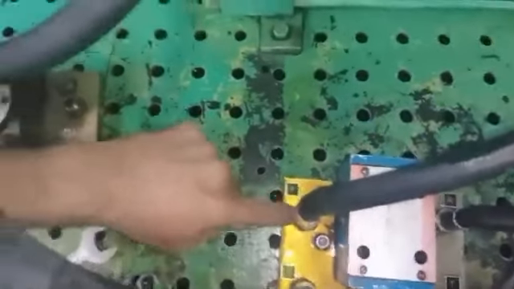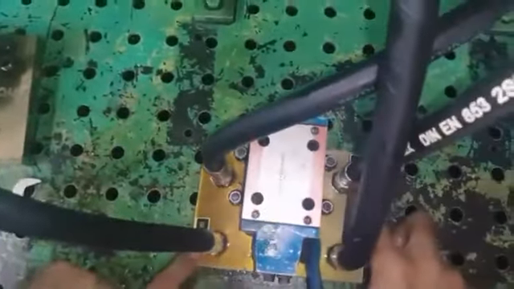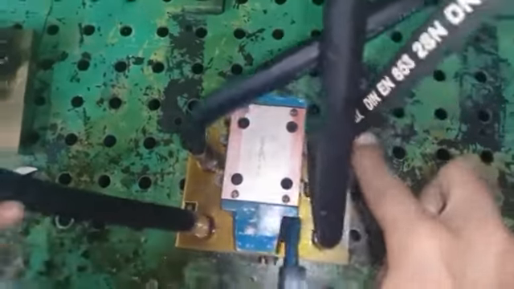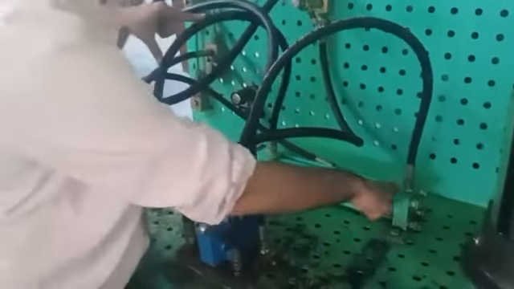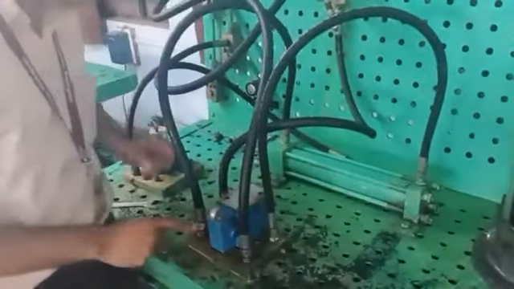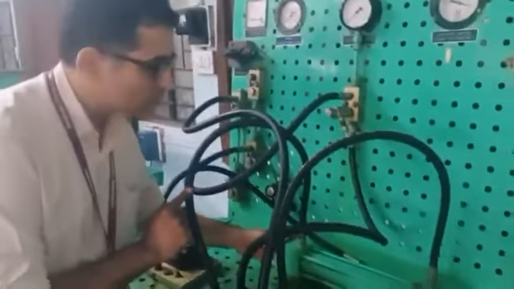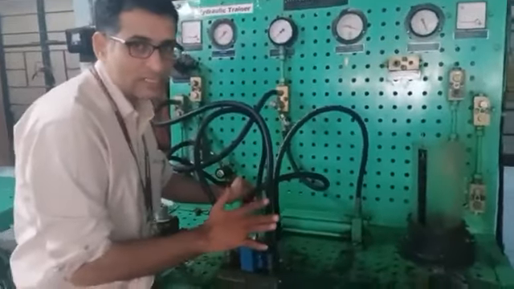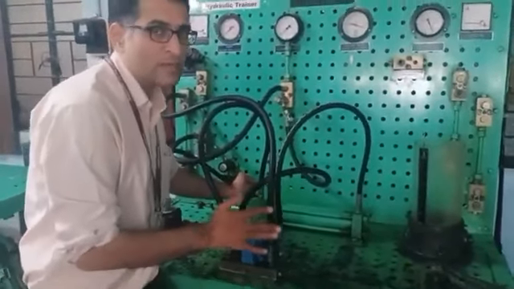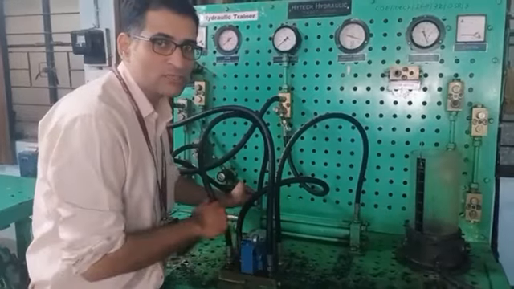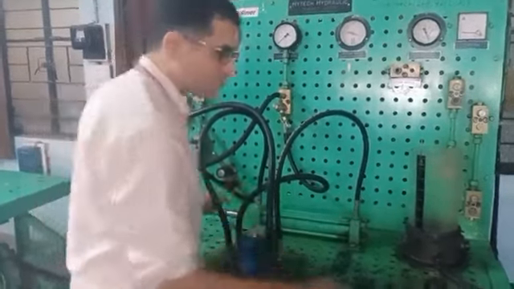Now A and B port of this valve are connected to individual end of the actuator. Like A port is connected to the cap end side of the actuator, and B port is connected to the rod end side of the actuator. So because of this you could see there is no regeneration in this particular circuit. Now we are going to see this particular circuit in operation.